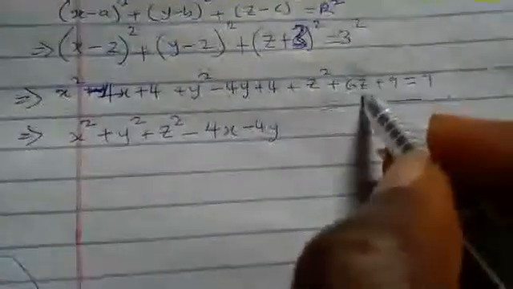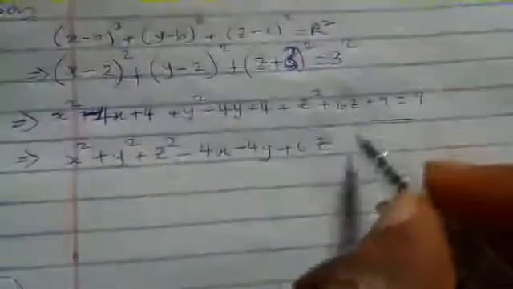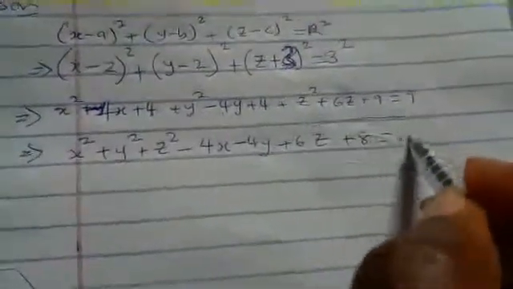We take the one for x, which is 4x. We take the one for y, is 4y. We take the one for z here, which is 6z. And the constant 4 plus 4, that is 8, is equal to 0. Observing that 9 minus 9 is gone. So this is the required equation of the sphere.